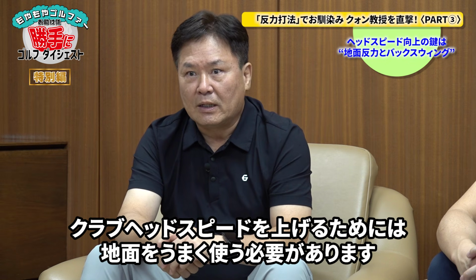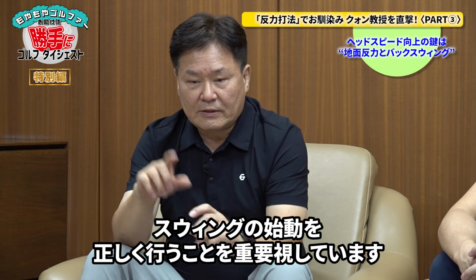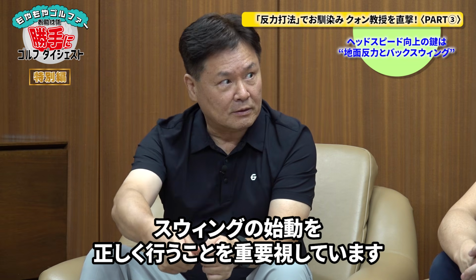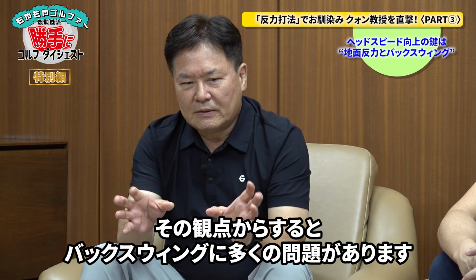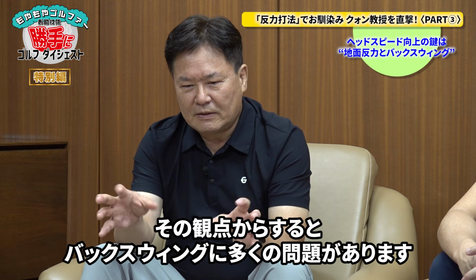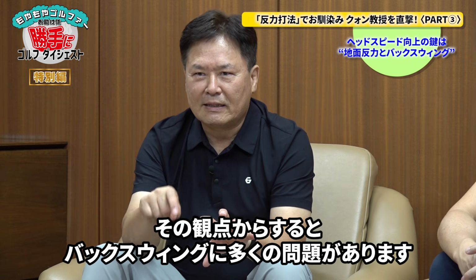So again, the bottom line is in order to increase the clubhead speed, we have to use the ground well. And I also emphasize the importance of putting the first button correctly. And in that perspective, a lot of problems lie in the backswing.